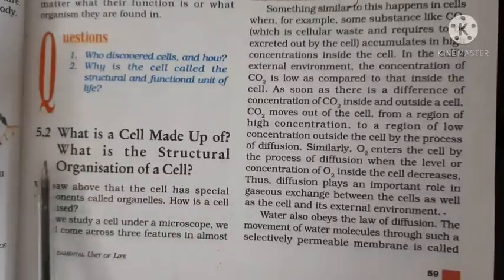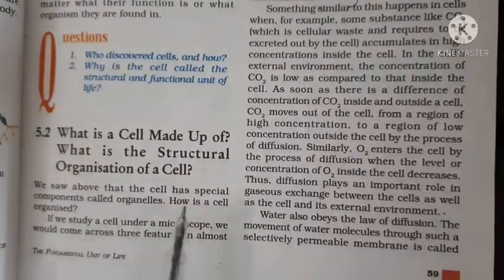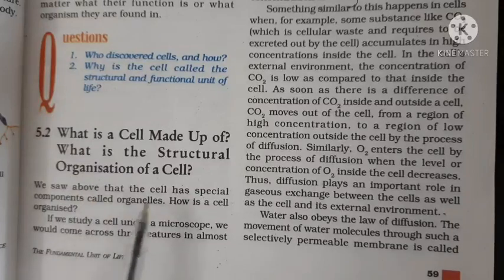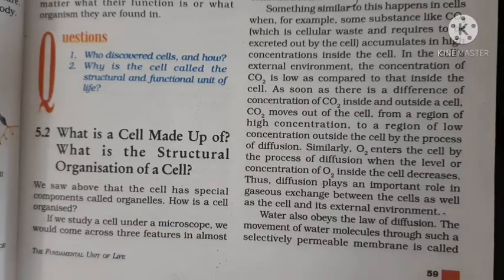and refer section 5.2. What is cell made up of? What is the structural organization of the cell? We discussed yesterday that the cell contains components also. Small structures are present inside the cells, which are called cell organelles. Now there are some basic organelles which are present in all type of cells.